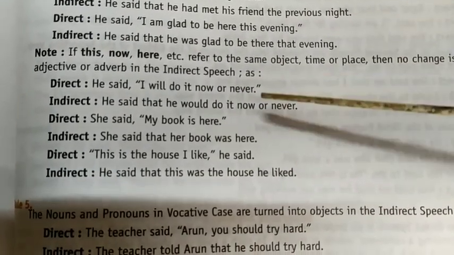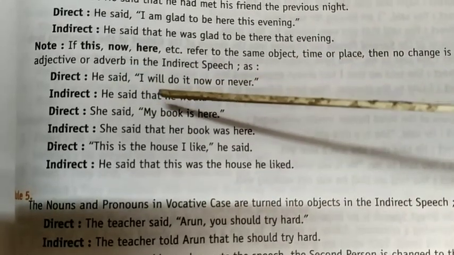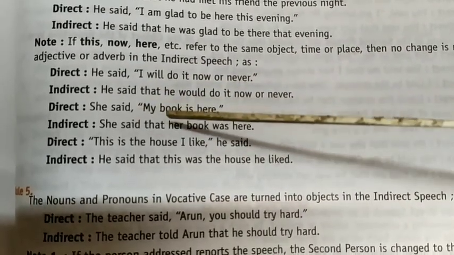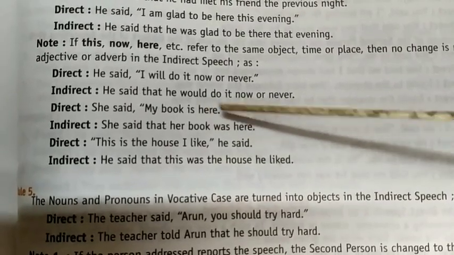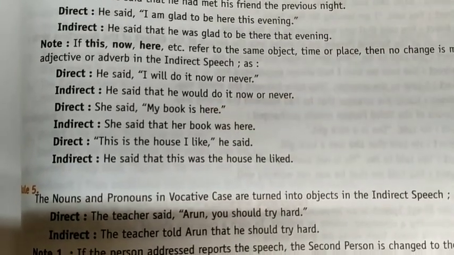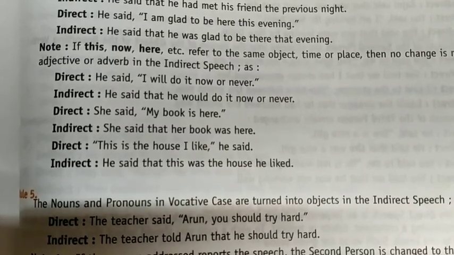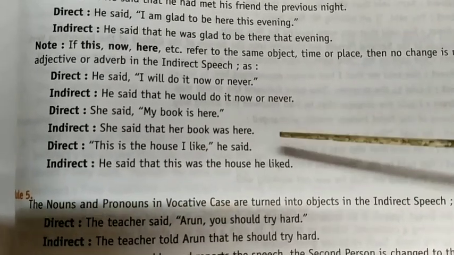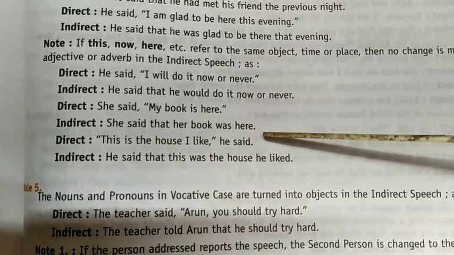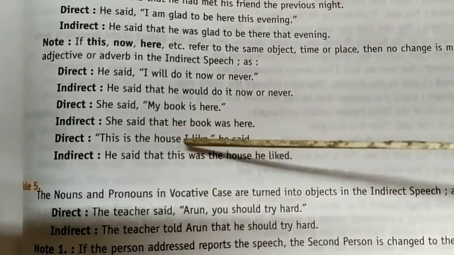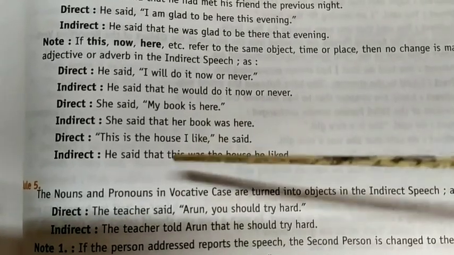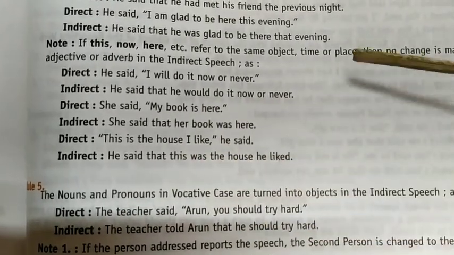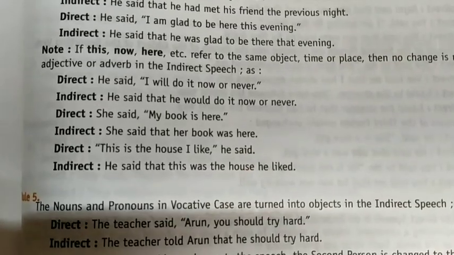Okay, she said my book is here. She said that her book was here. The word here is expressing same object. Third one, this is the house I like, he said. He said that this was the house he liked. So here, the word this is referring to the same object, this. Okay, let's move to rule 5.